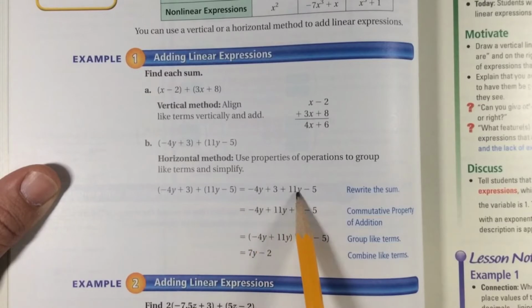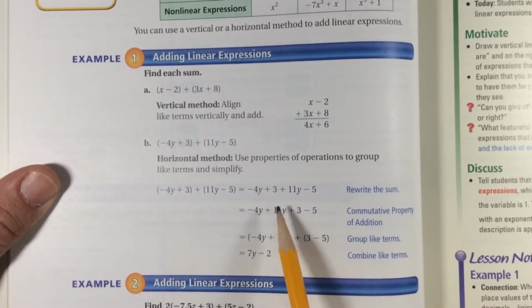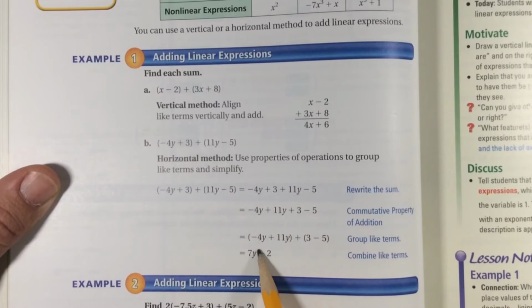So I can combine those. A negative 4 and a positive 11. Different signs, subtract. Keep the sign of the larger absolute value. So it's going to be positive 7y right down here. Then I have to combine my constant terms. I have a positive 3 and a negative 5. Different signs, subtract, keep it negative this time for the 5, negative 2. So 7y minus 2. That's the answer when we add these linear expressions.